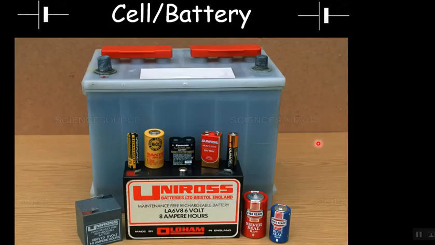The first one is a cell or battery. Okay, so this little thing that we call a battery is actually a cell. But if we look at the car battery, we see 1, 2, 3, 4, 5, 6 individual compartments. Each compartment is a cell. You would even see here at the top there are 6 little openings for battery water or battery acid. So these 6 individual cells form a battery. So a car has a battery, but this little thing that is commonly known as a battery is actually called a cell.